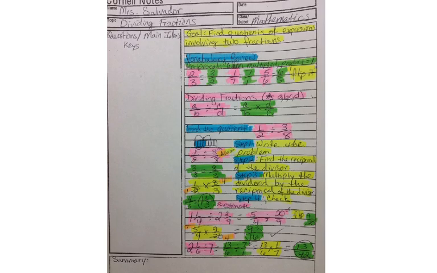Now I want you to take a minute to look over your notes. Make sure you have all the information that you need. Of course, the guided practice problems will probably be on a separate page. So make sure you have all the information. Go ahead and pause, check your notes, and if you're missing anything, make sure you include the steps for completing a division of fractions problem.